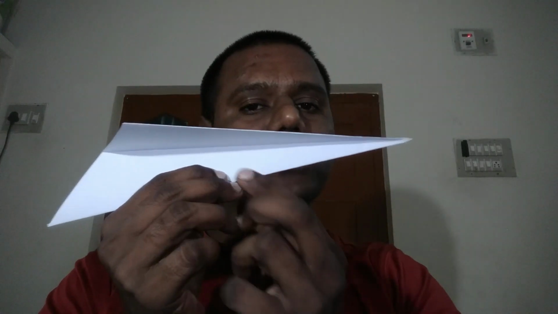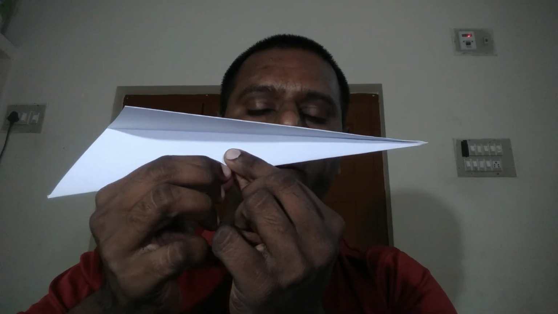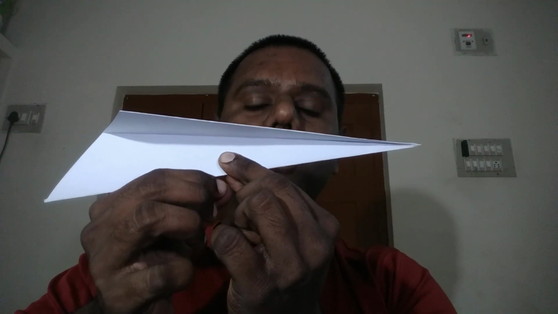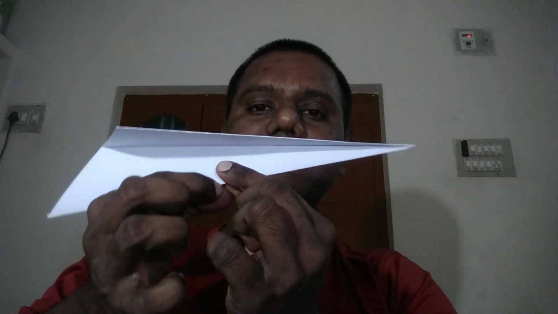Imagine this to be the aircraft, and this to be the wings of an aircraft. Now, when an aircraft is in equilibrium, when an aircraft is in the air, there are four forces that act on the aircraft. One is called lift. This direction, up, is called lift. The other one is called drag. This is called gravity, weight.